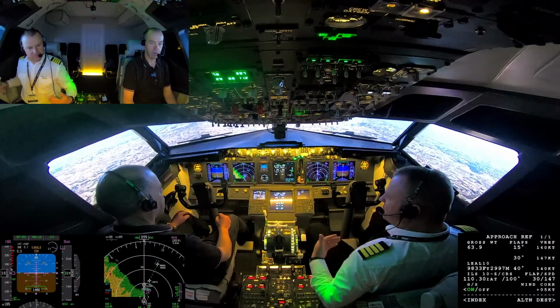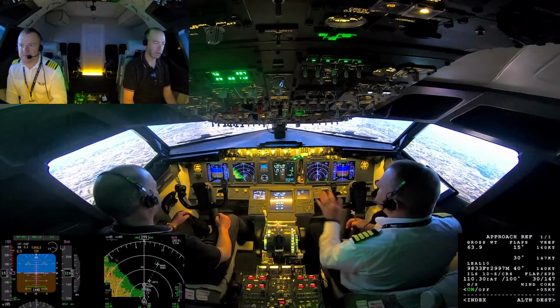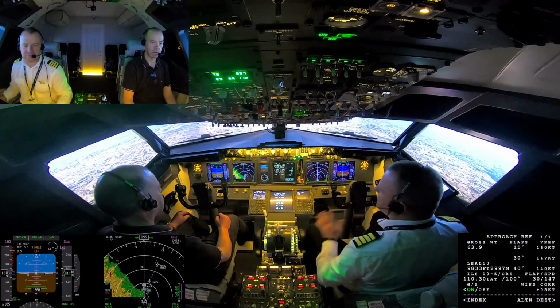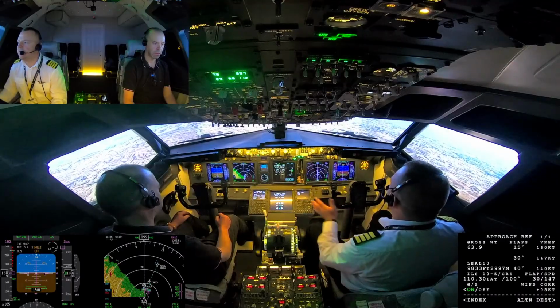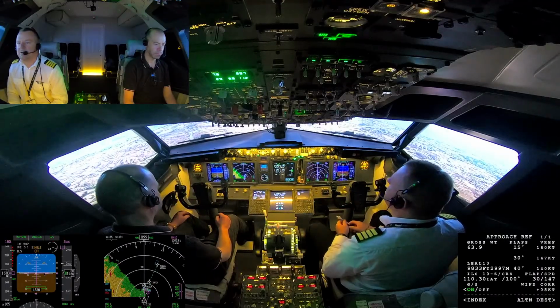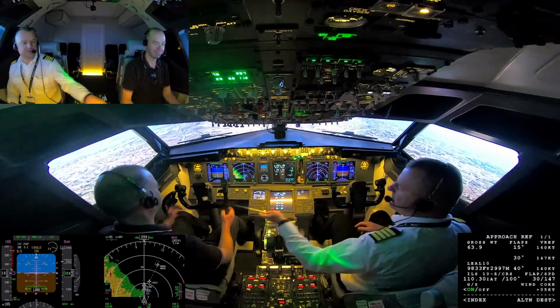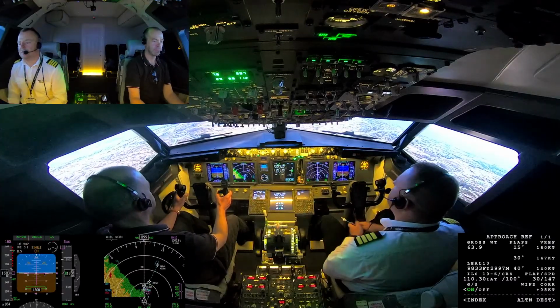Most important is not to keep pulling, otherwise we'll just climb up. Once we touch down, again, don't pull again, we'll just bounce. So just once you're on the ground, just let it go, bring your nose down. Right. And we're good. Okay, hands on the yoke, press twice on the side to disconnect autopilot, and it's all yours.